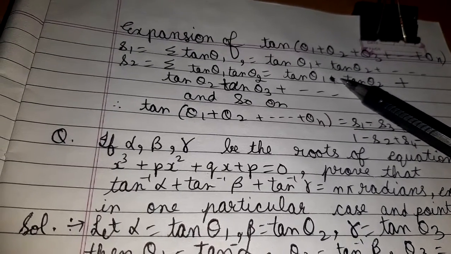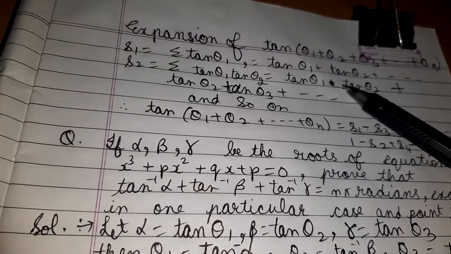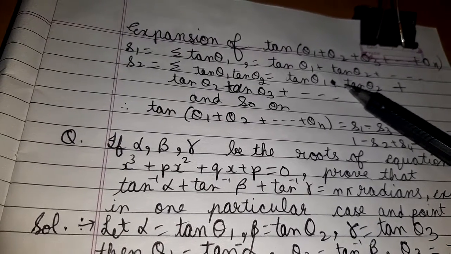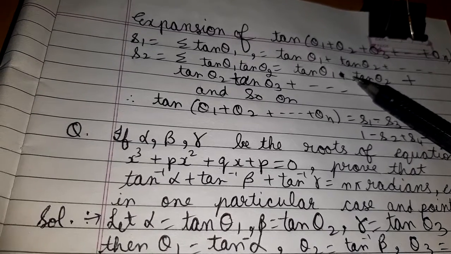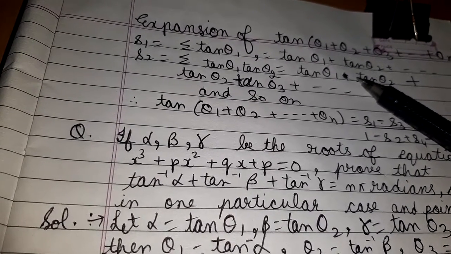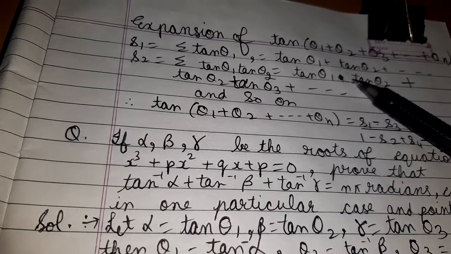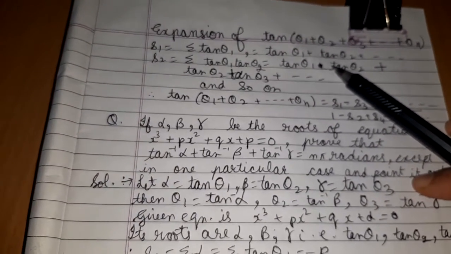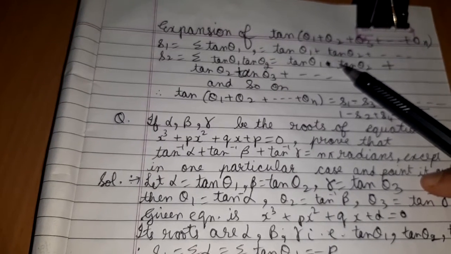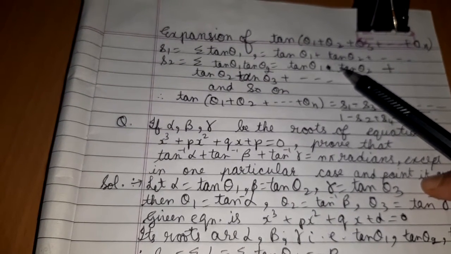If we have three roots, say tan theta 1, tan theta 2 and tan theta 3, then S1 is tan theta 1 plus tan theta 2 plus tan theta 3, and again it can be written as summation tan theta 1 and so on. We have to take tan one at a time.